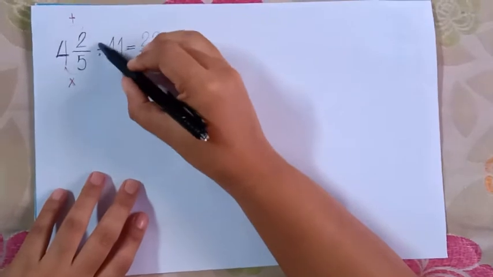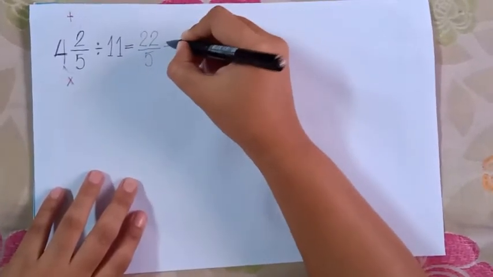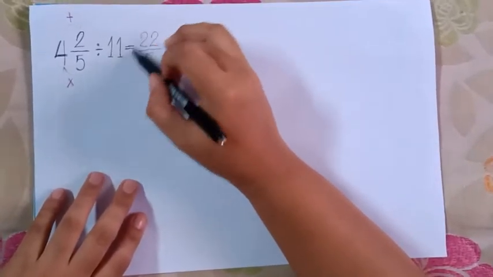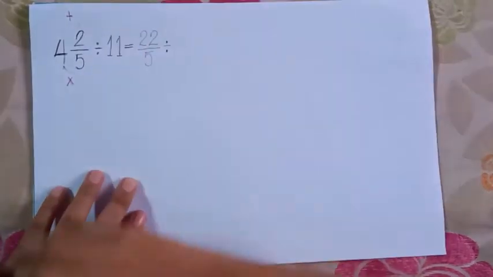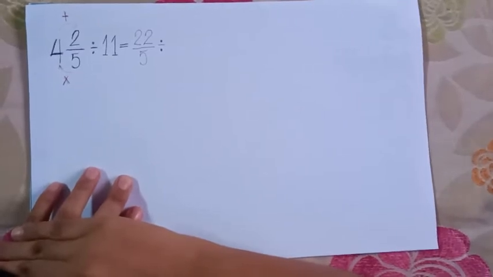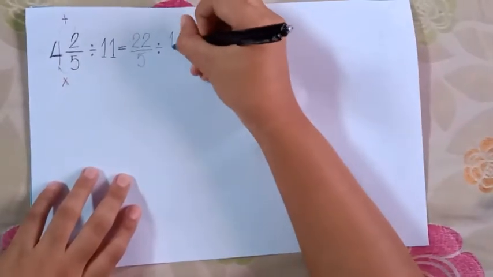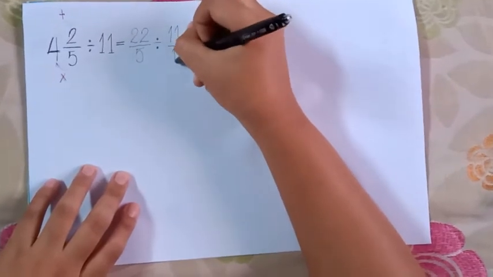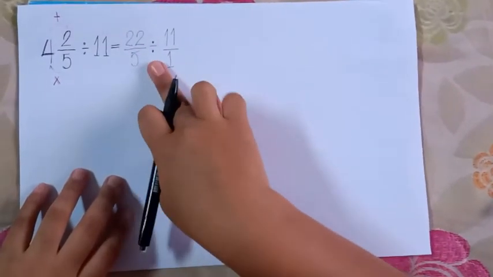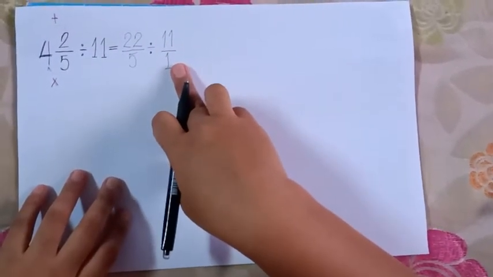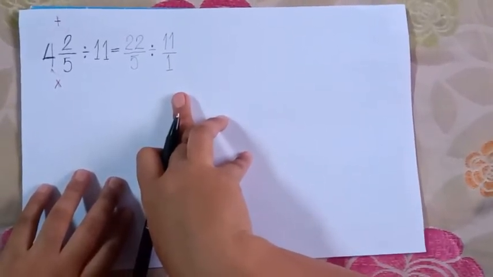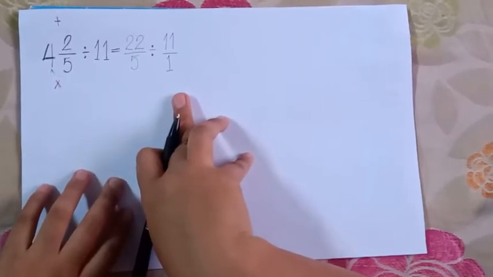Copy your divide symbol and convert our whole number into a fraction. A whole number that turns into a fraction, always remember that the denominator is always 1. So we got the fraction of 11 over 1. Okay, now that we have 22 over 5 divided by 11 over 1, we can now simply do the rules of dividing fractions.